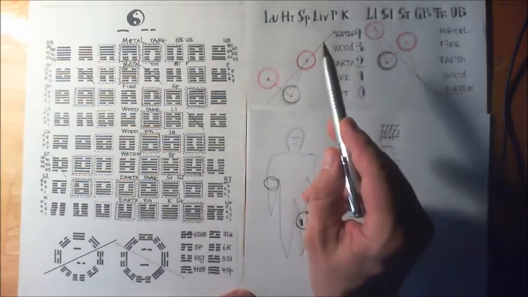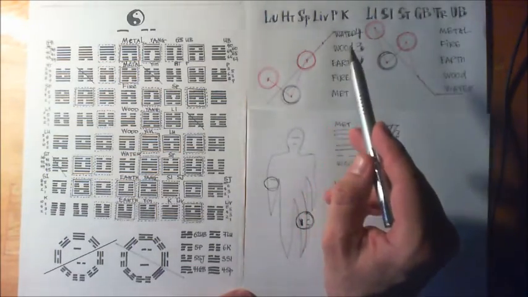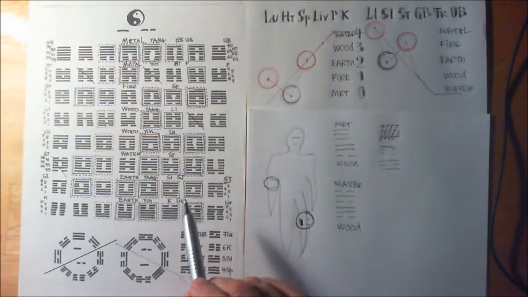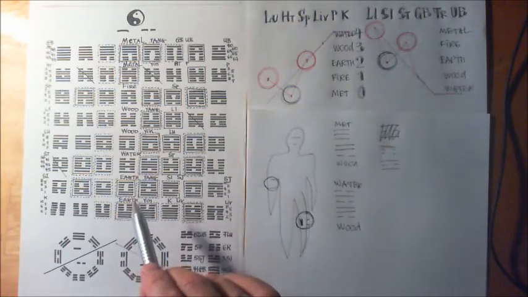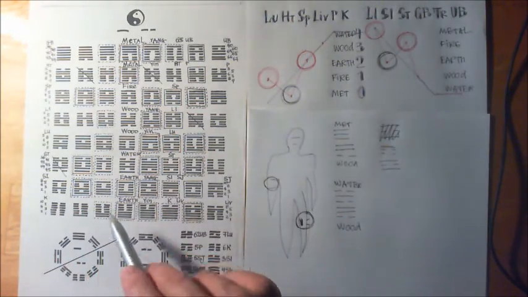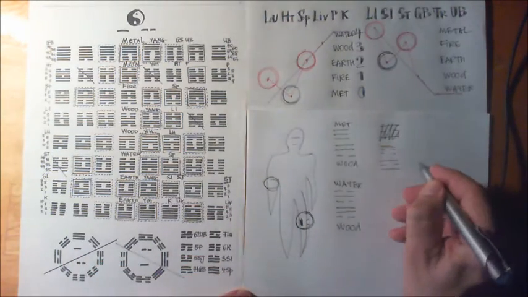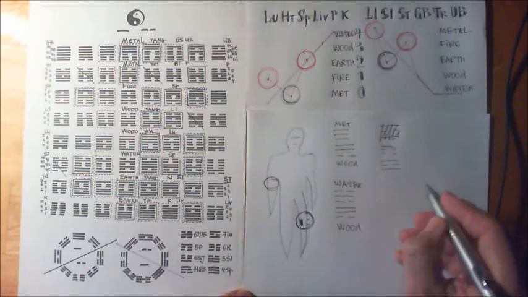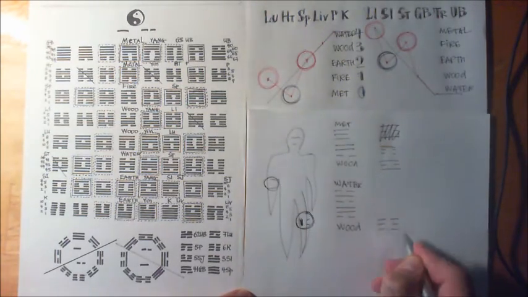What we will look at, maybe it will also be the liver meridian. So the liver meridian, here in the hexagrams, corresponds to the earth line. So maybe it is also the liver meridian.